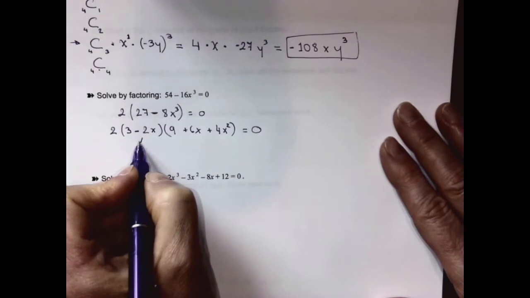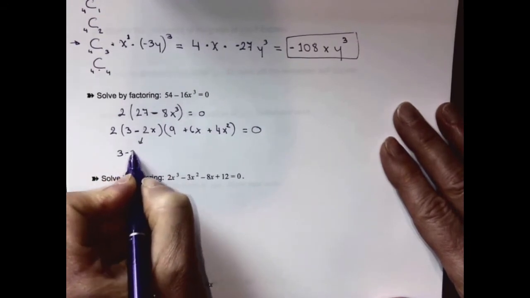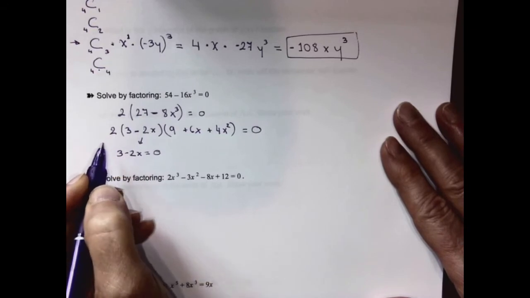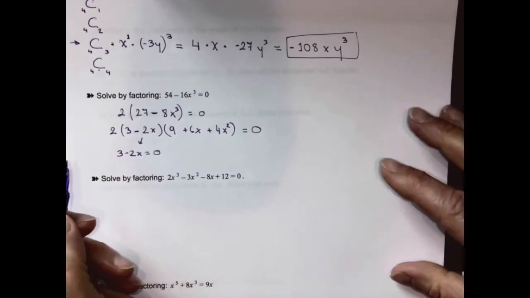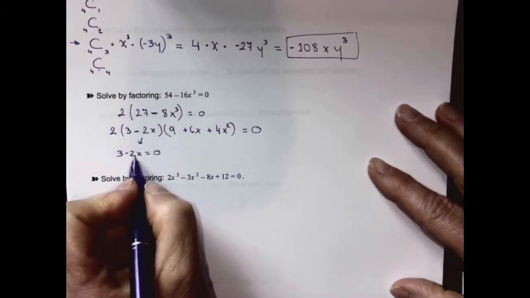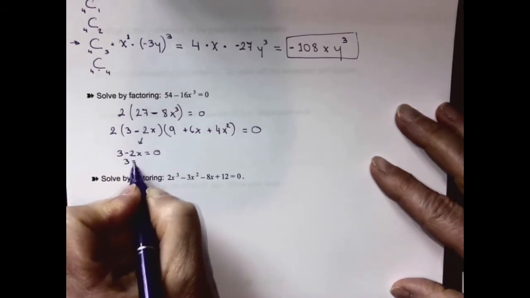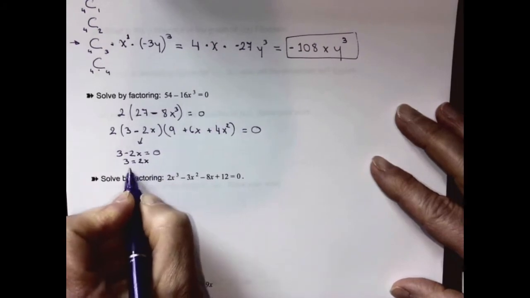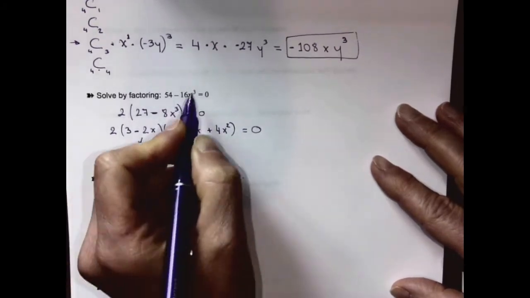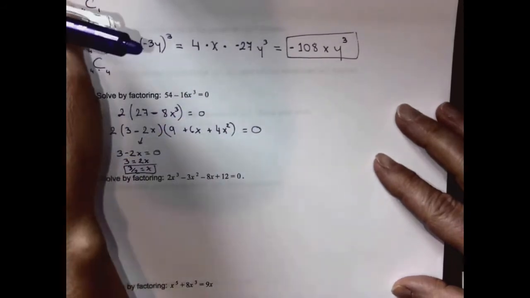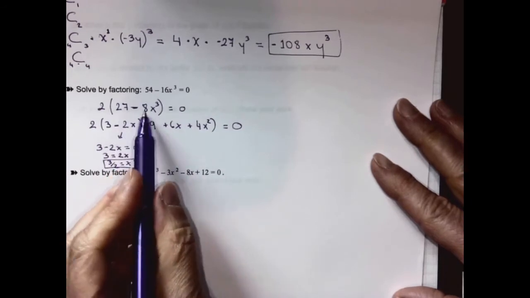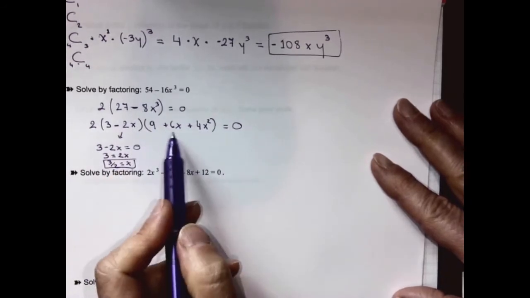We have one factor here, so that will be 3 minus 2x equals 0. This 2 does not have a variable, so we don't have to worry about it, right? Because we're solving for x. We know 2 is 2. There is no mystery there. So we're going to add 2x, and we divide by 2. So 3 over 2 equals x. That's my first solution. This was a cubic. I need 2 more, right? And so now I'm going to look at this one. And I know when I do a sum of perfect cubes, I know this one's not factoring.